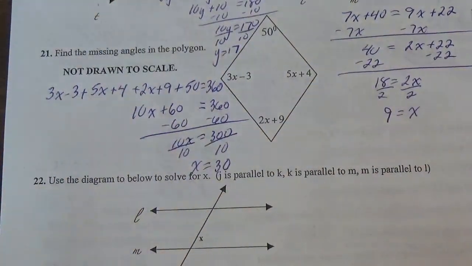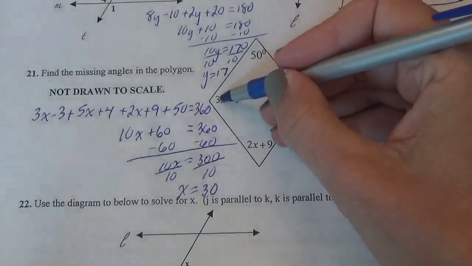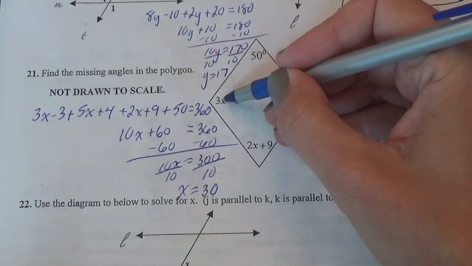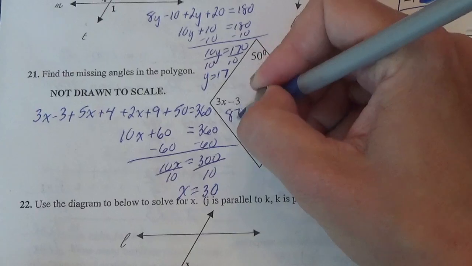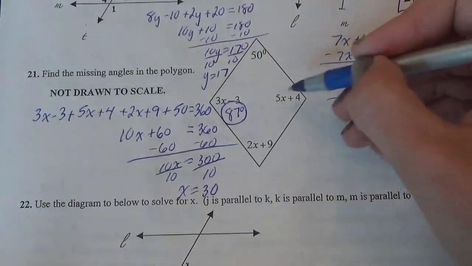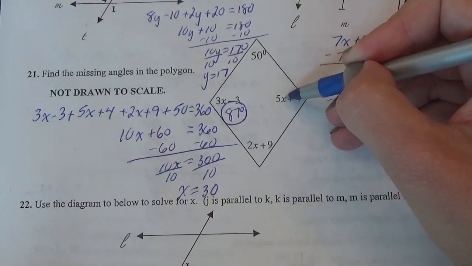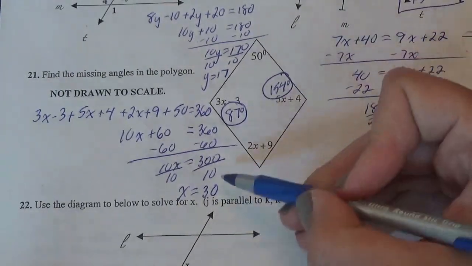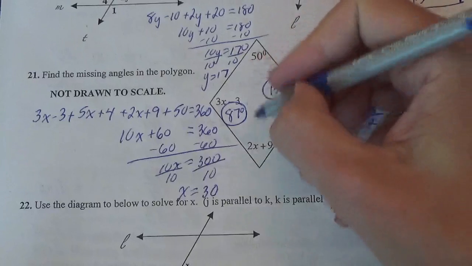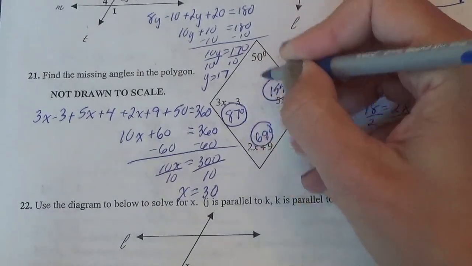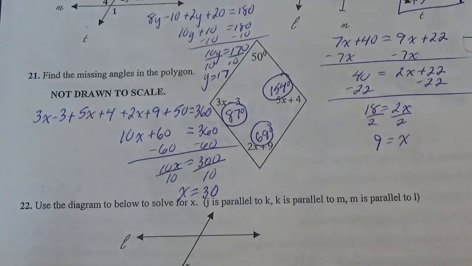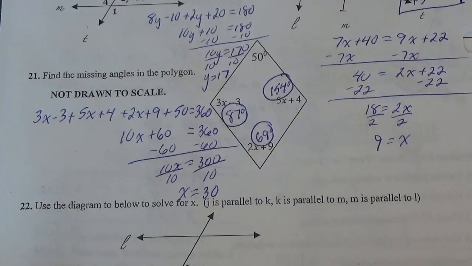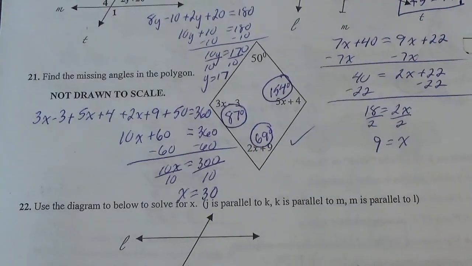They want every angle though, so plug it back in. 3 times 30 is 90. 90 minus 3, this one is 87. 5 times 30 is 150. 150 plus 4, 154. 2 times 30 is 60 plus 9. And I'm going to add these all together to see if they actually equal 360. And they do. I just love a little check mark.